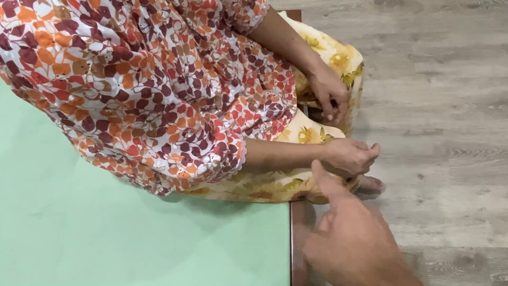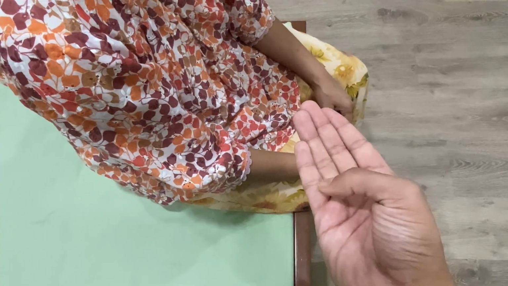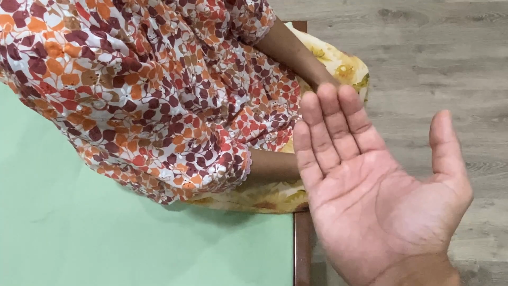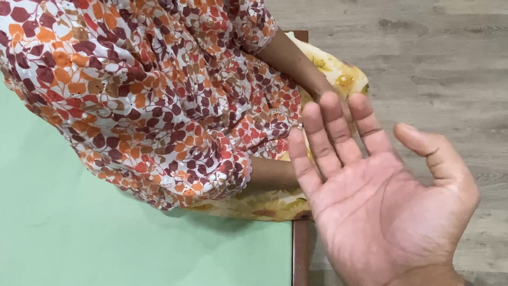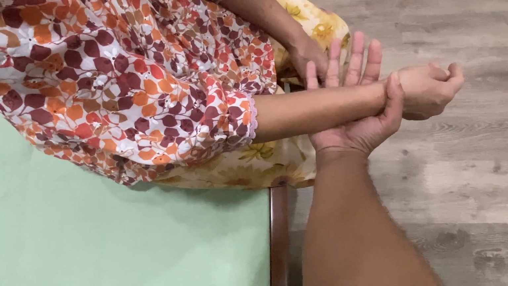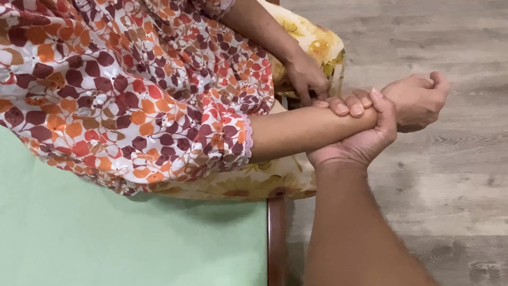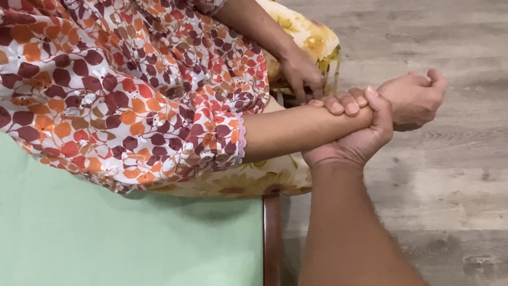Now, with your right palm, wrap it around the right wrist of the patient, making sure that the base of the palm lies over the radial artery, while the rest of the palm lies over the ulnar artery. So you wrap around the wrist from behind such that the base lies over the radial artery and the rest of the palm will automatically lie over the ulnar artery.